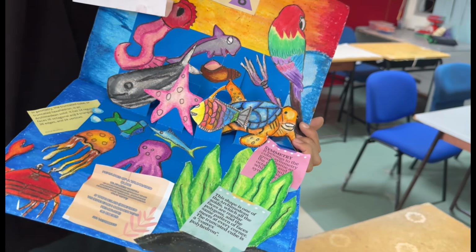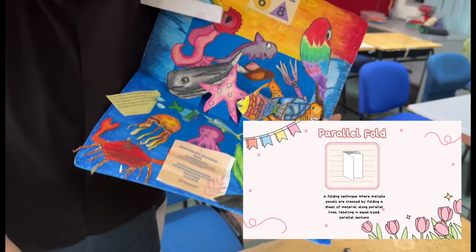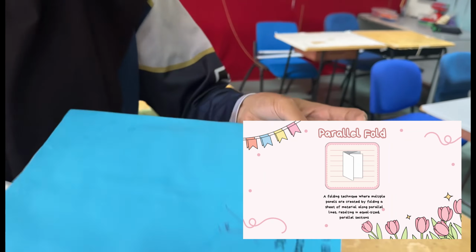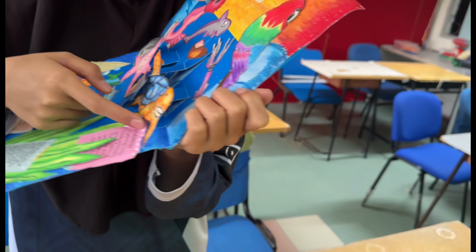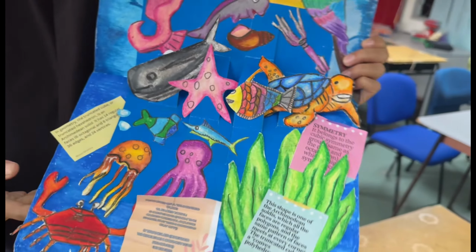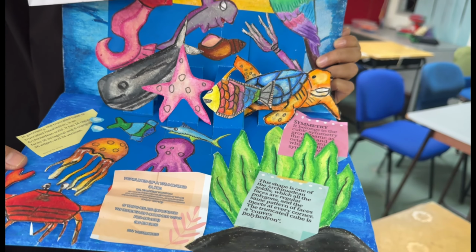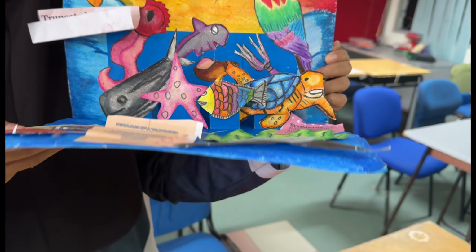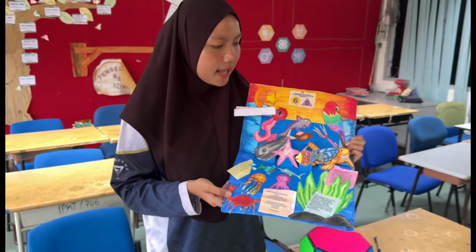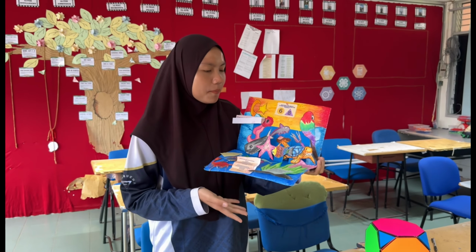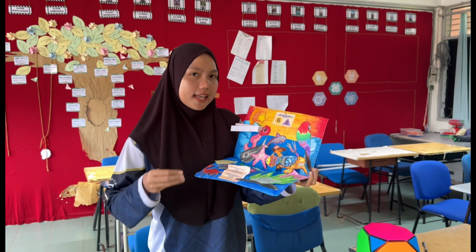And the last one is the parallel fold. What is a parallel fold? This is a two-sided fold in equilateral, often used for the base of the project or hidden flaps, which is this one. And possibly used in the background or to attach the structure to the book base. So I use this background to show the parallel fold. In my pop-up book I also apply an angle fold.